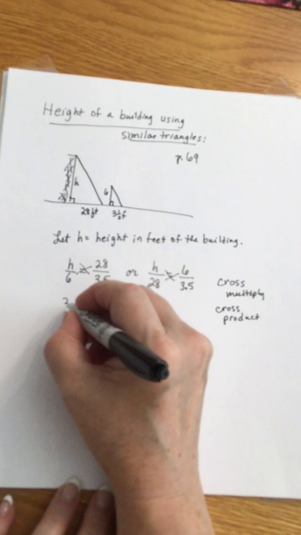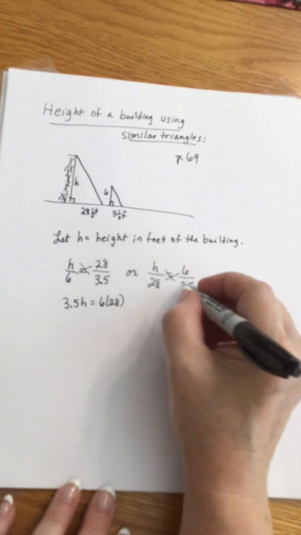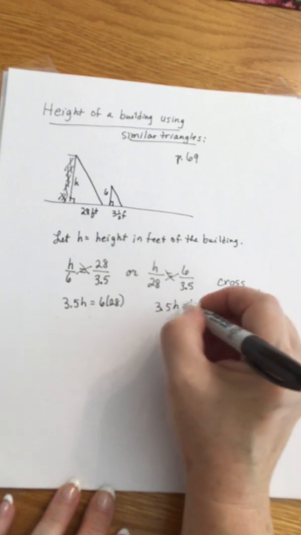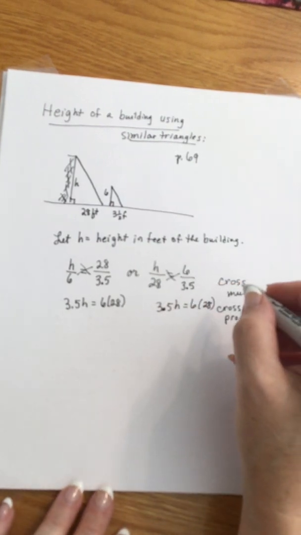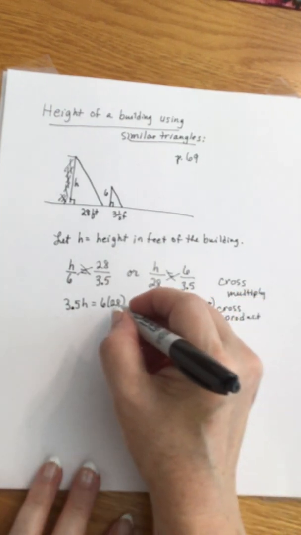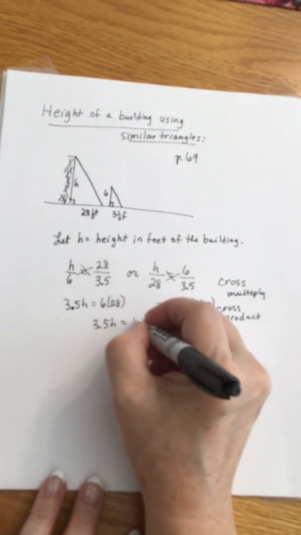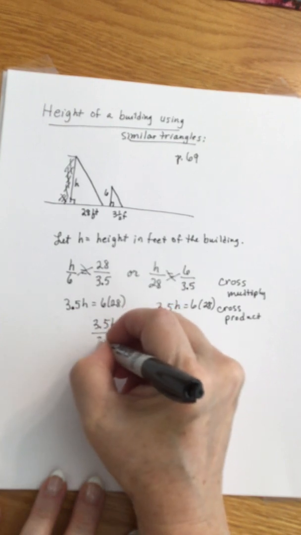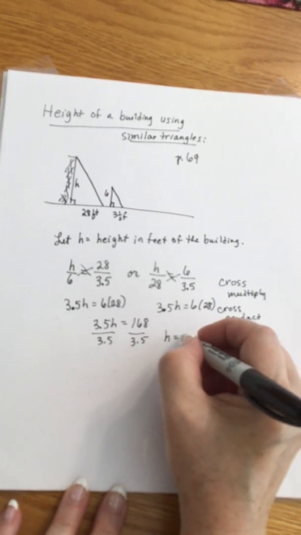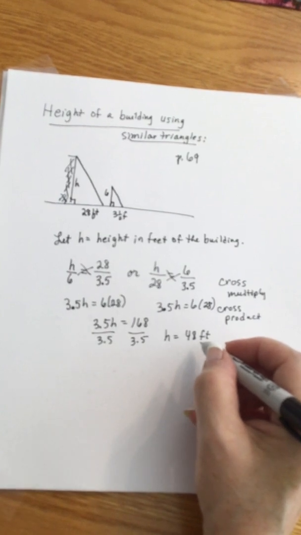So this one gives me 3.5H equals 6 times 28. This one gives me 3.5H equals 6 times 28. So you can see that it doesn't matter which one we use. We're still going to get the same equation when we get down here. So we simplify by multiplying and dividing by 3.5. So I get 3.5H equals 168. Divide 3.5 on both sides. So we get H equals 48 feet, and that's the height of the building.